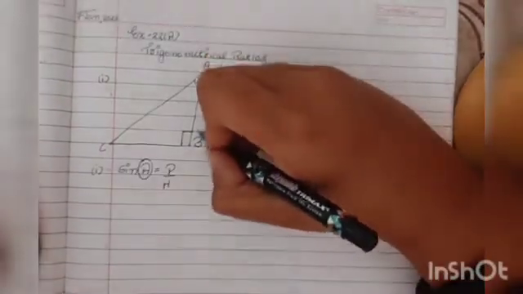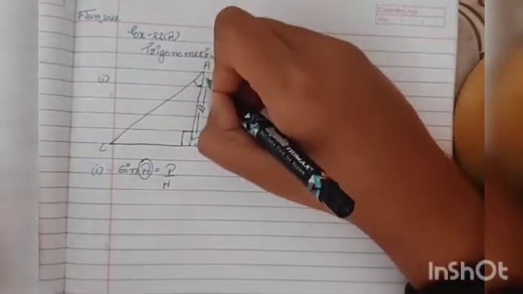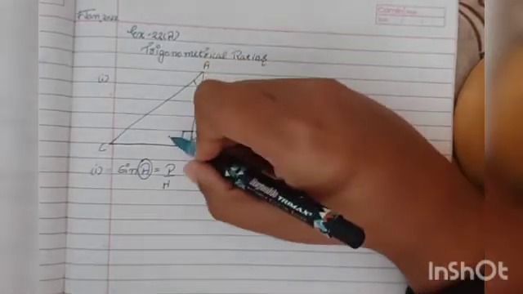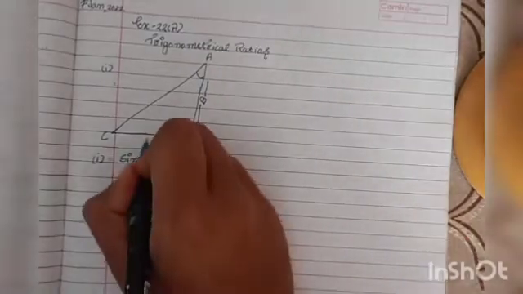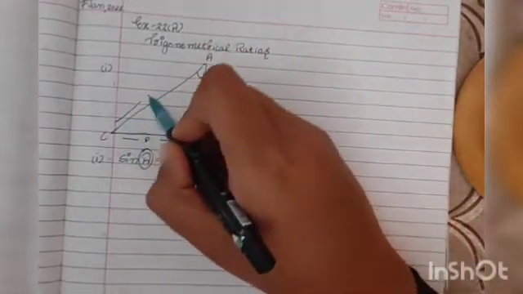So over here, this is our base. Why is it our base? Because this is the line where both the theta as well as the perpendicular lie. And then this is our perpendicular. This is our perpendicular, and this is our hypotenuse.